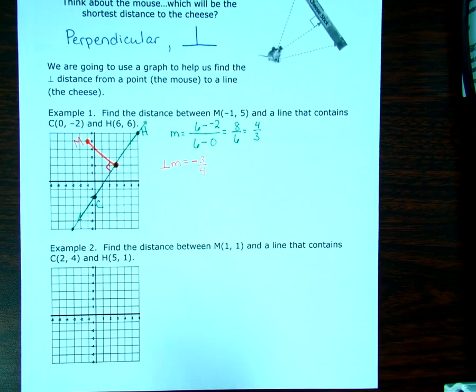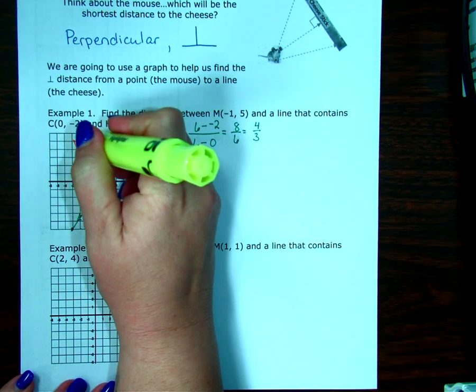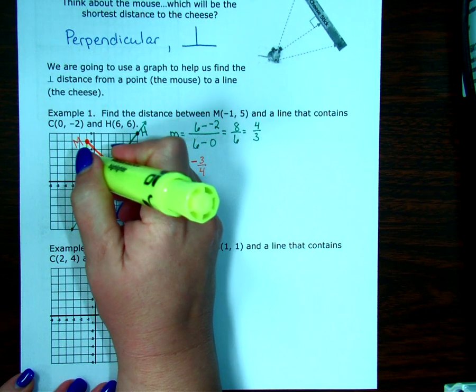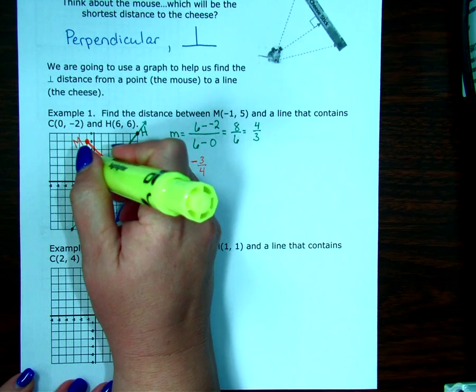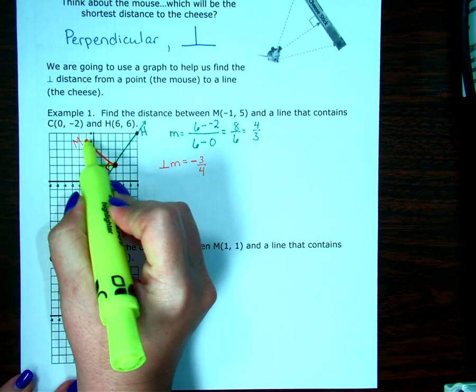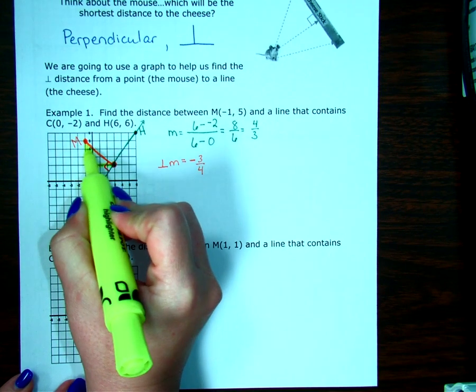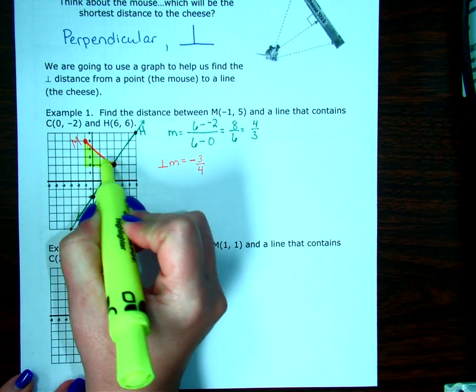A second method, the one I'm going to show you today, is thinking way back to middle school geometry and using the Pythagorean Theorem. So if I were to make this into a little right triangle, all I did was from M, I came straight down and then over. So I've got a right triangle here.